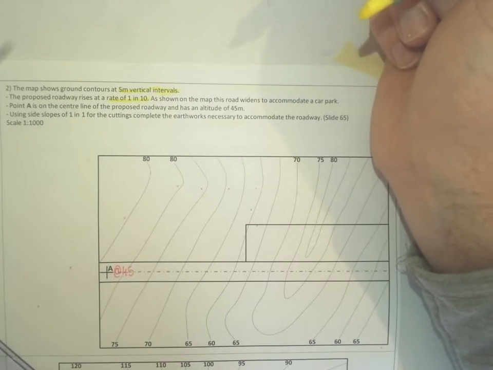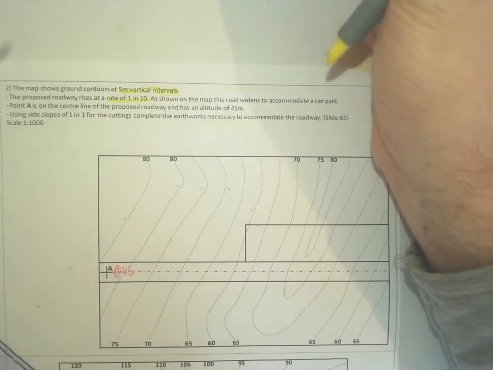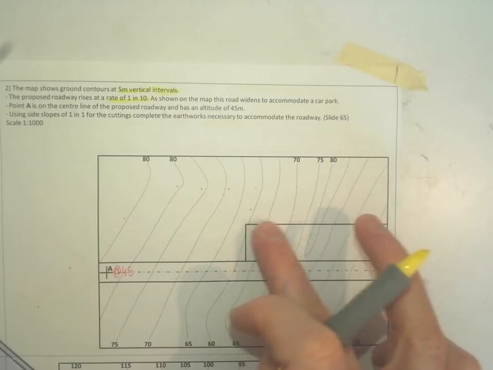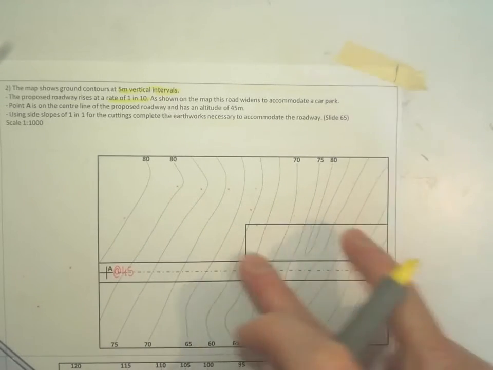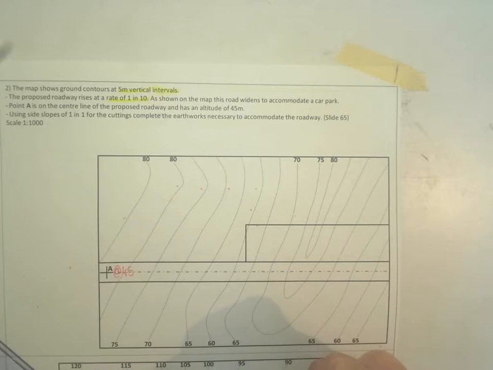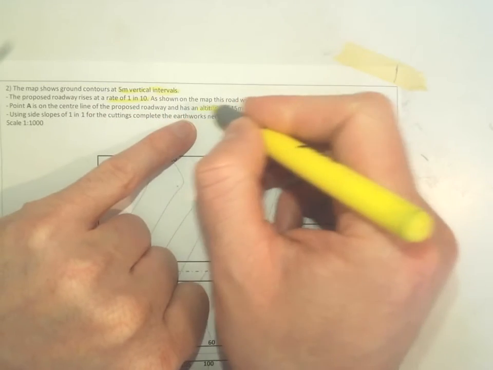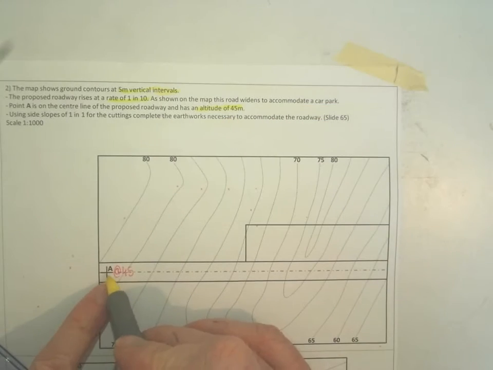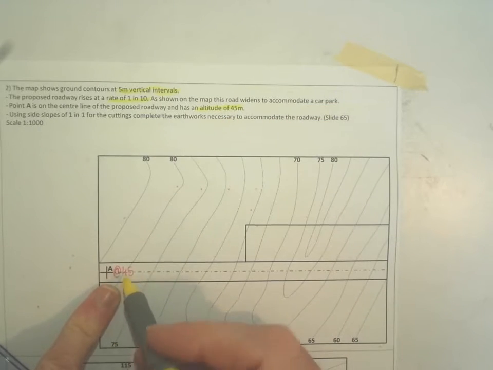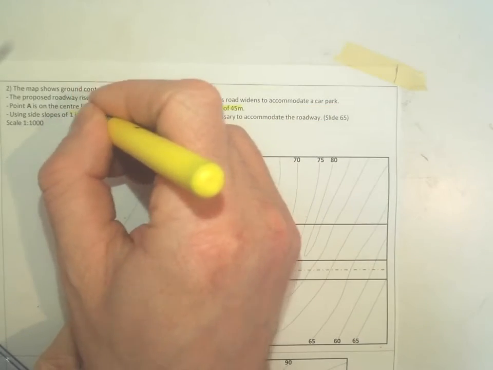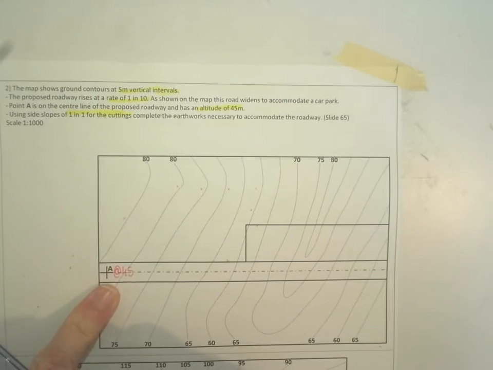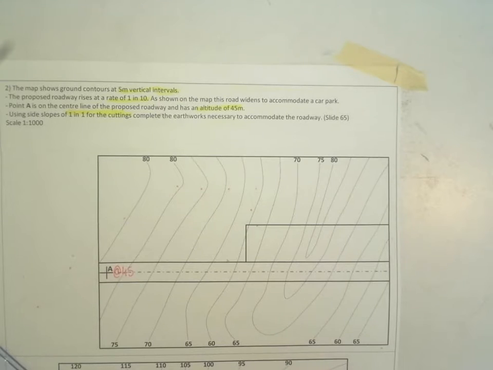As shown on the map, this road widens to accommodate a car park. So this area here now is a car park. So it's the first time we're seeing this. Point A is on the centre line of the proposed roadway and has an altitude of 45. So I've written in A is at 45. Use side slopes 1:1 for cutting. Complete the earthworks necessary to accommodate the roadway.